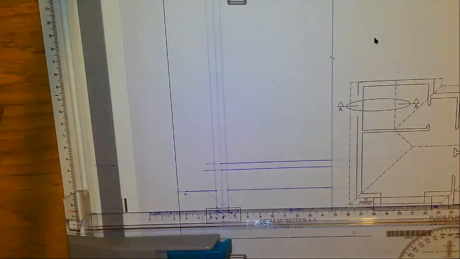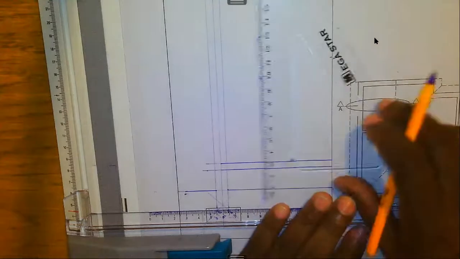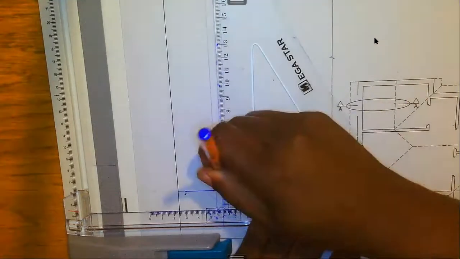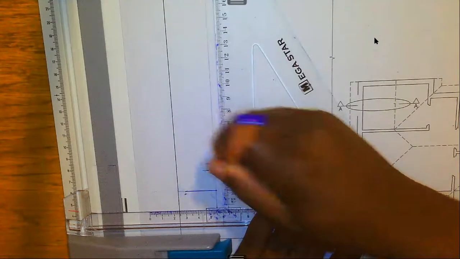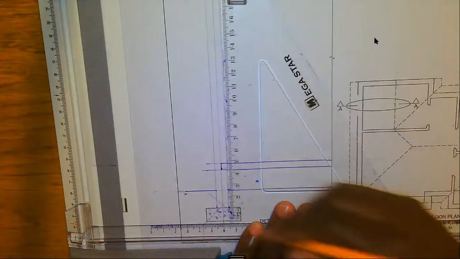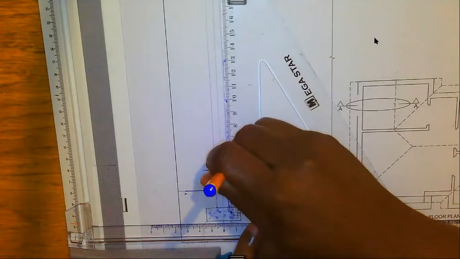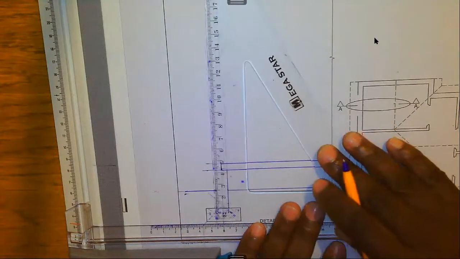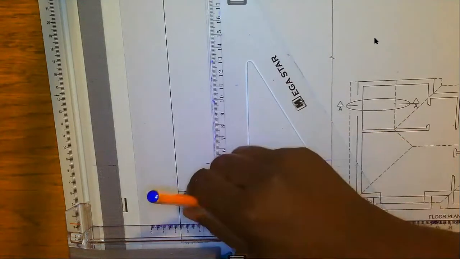Then close this part. Remember, the slab is halfway embedded into the wall, so you close that part like that. Then you can even outline here, from here to there, like that. And you can even take this one up, like that.